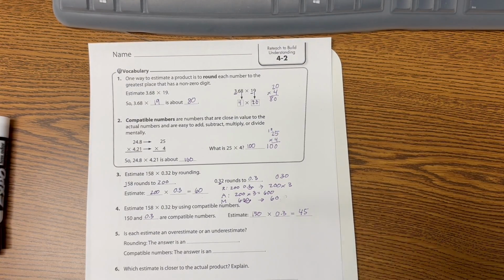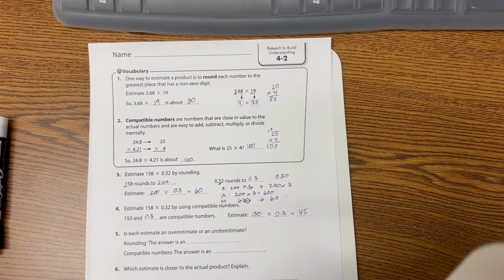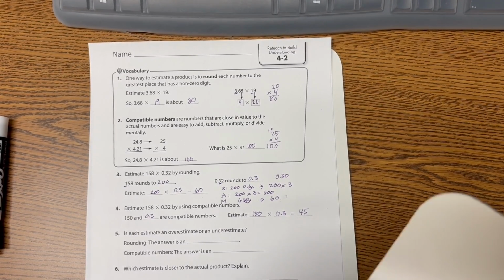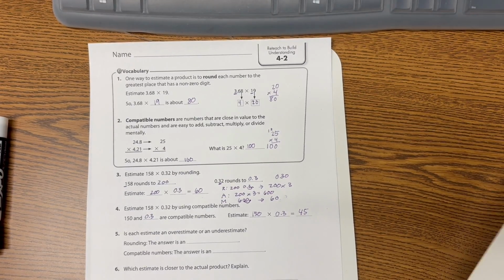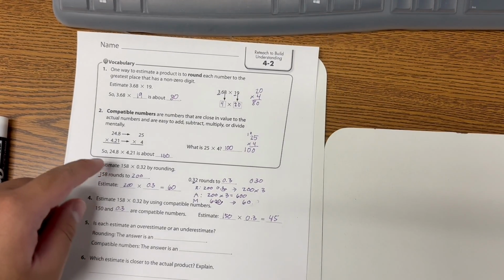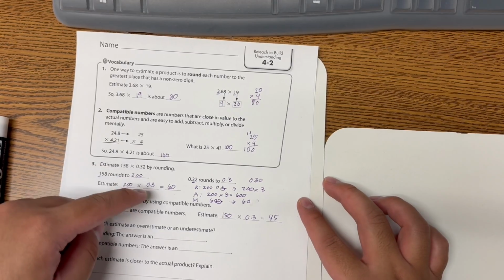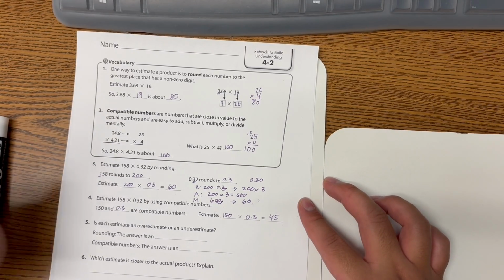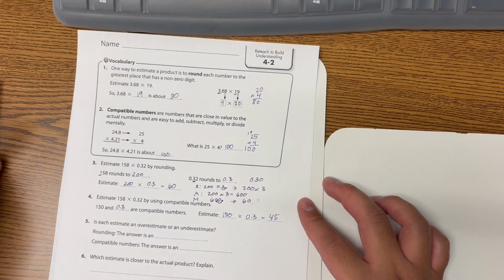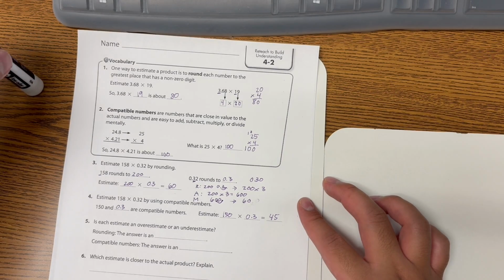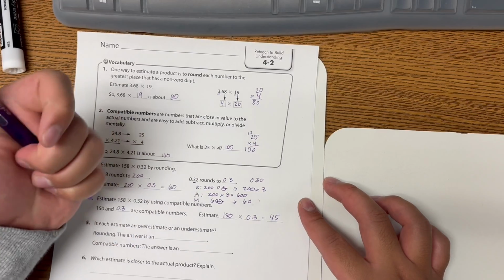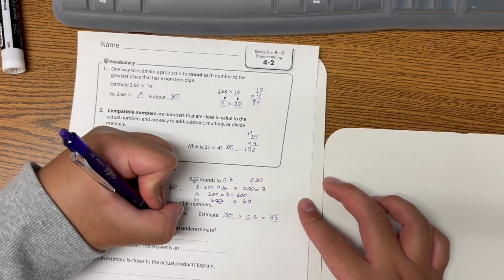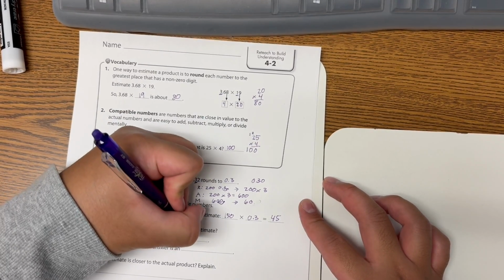Number 5 asks, is each estimate an overestimate or an underestimate? When we simply rounded, we had 200 times 3/10. Our actual product, since we rounded up a lot from 158 to 200, should be an overestimate.